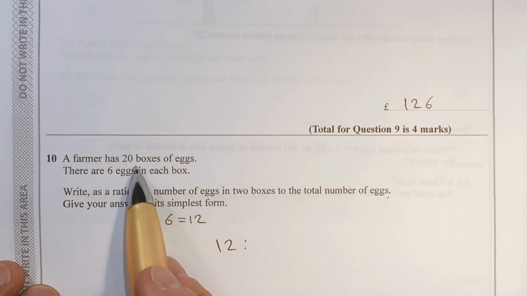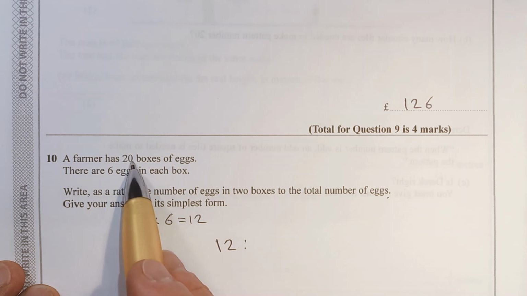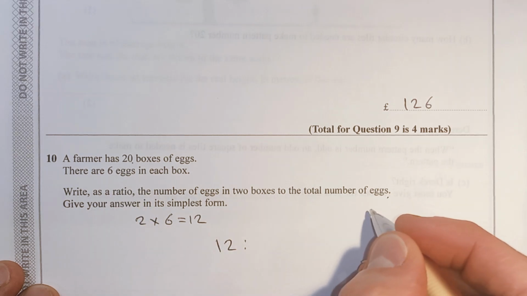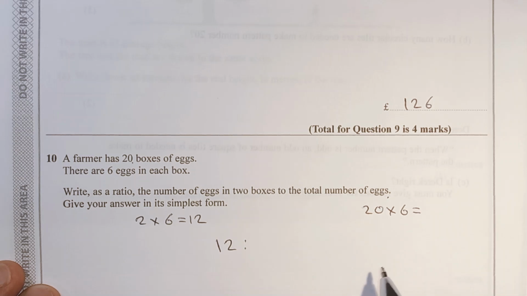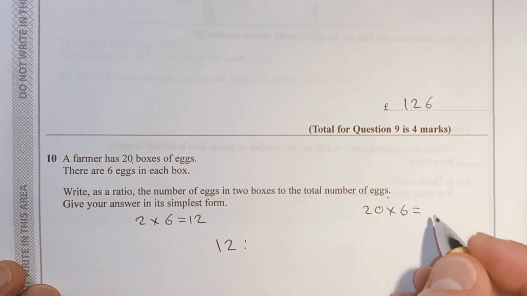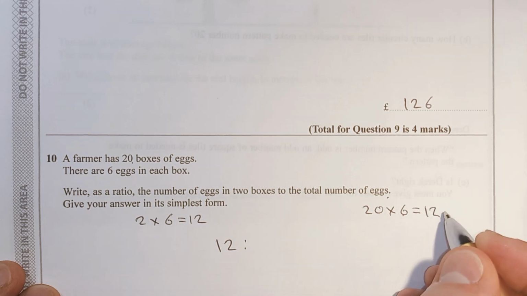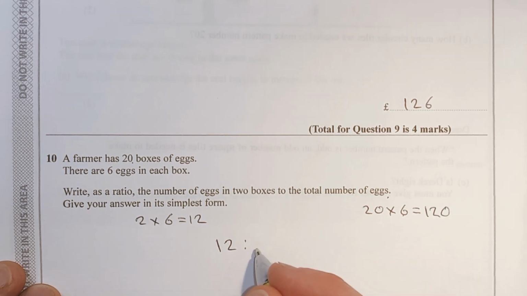Well, the total number, we've got 20 boxes with 6 in each. So we want 20 times 6. Well, we can ignore the 0, do 2 times 6 is 12, and then put the 0 back on. So our ratio is 12 to 120.